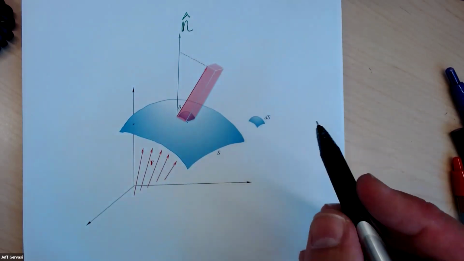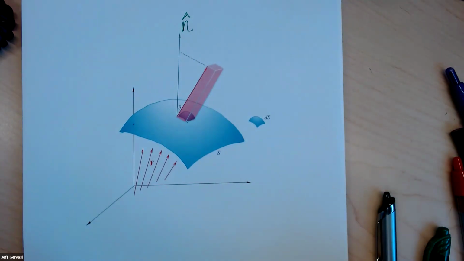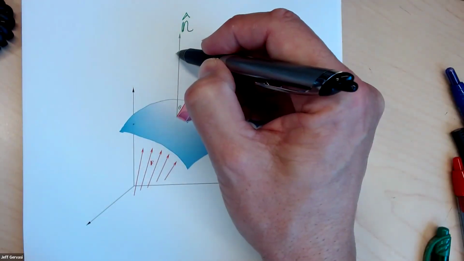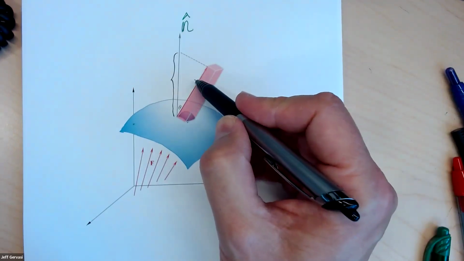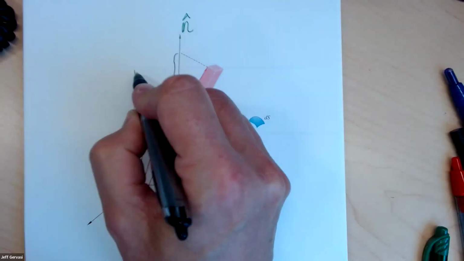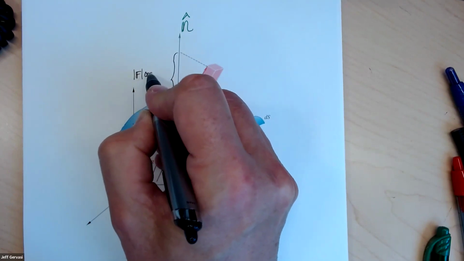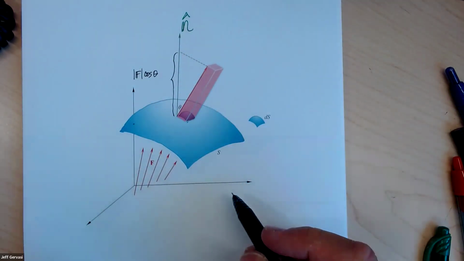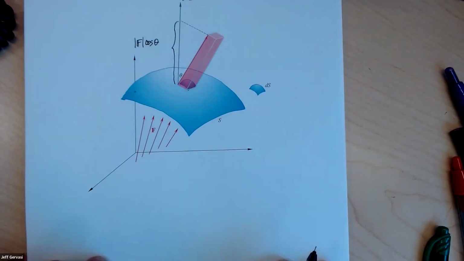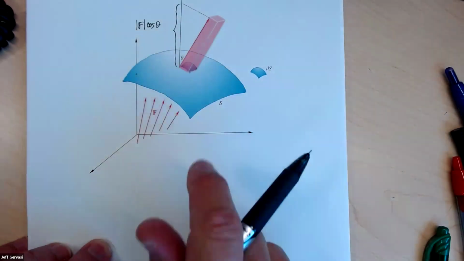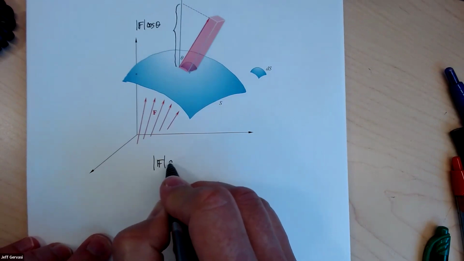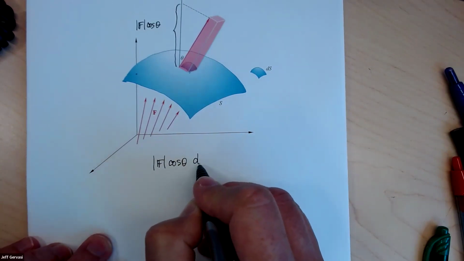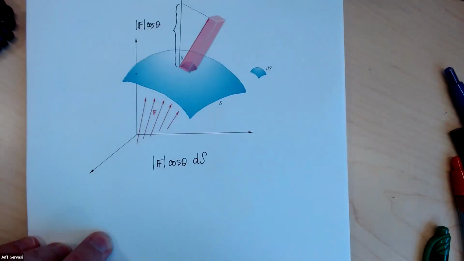If we reason the same way we did before, the scalar projection of the red vector onto the green one would be this. And so the volume of that column would be equal to its height times the base. Very similar to what we did in 2 dimensions.